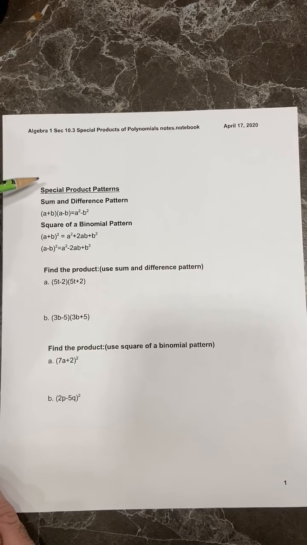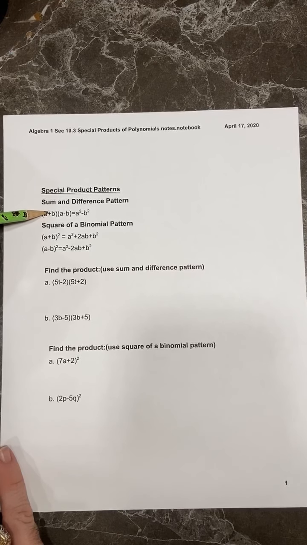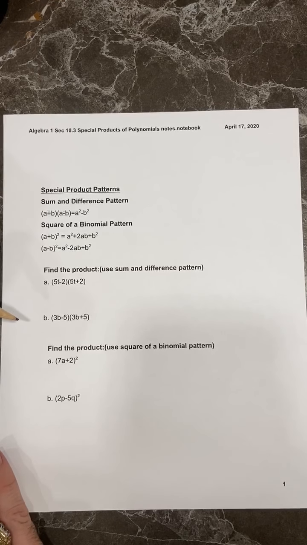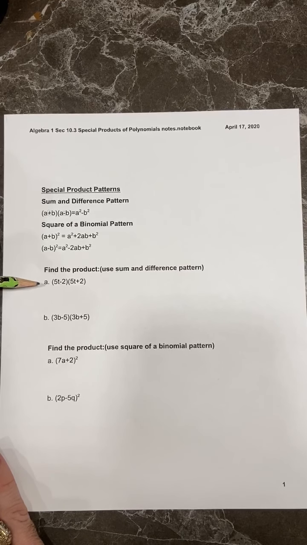So sum and difference pattern means that I have two binomials that are the exact same except for one has an addition in the middle, the other one has a subtraction in the middle. So a plus b times a minus b. So we could FOIL that, or we can just know that if I take the first term and square it, and then subtract from that the second term squared, that's the same thing as multiplying it out and FOILing it.